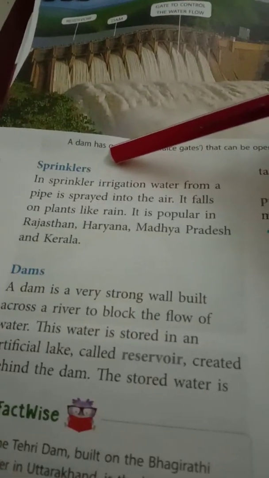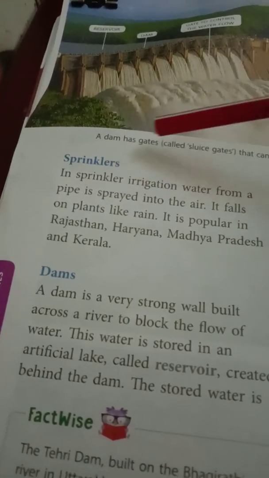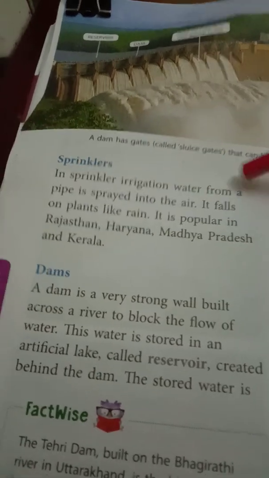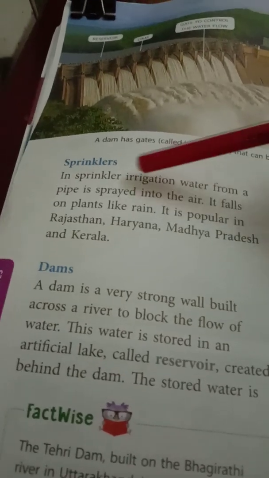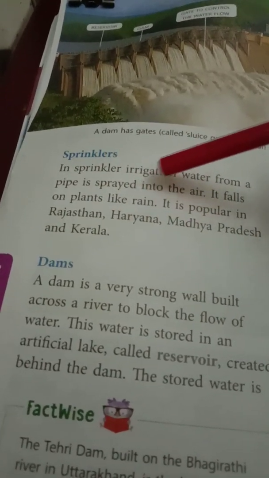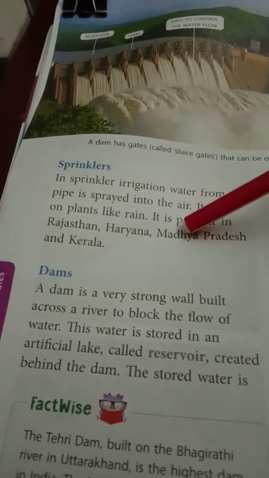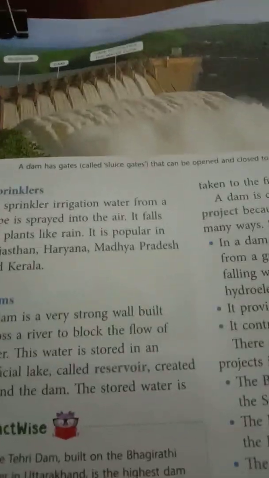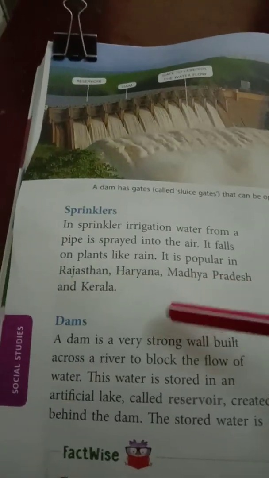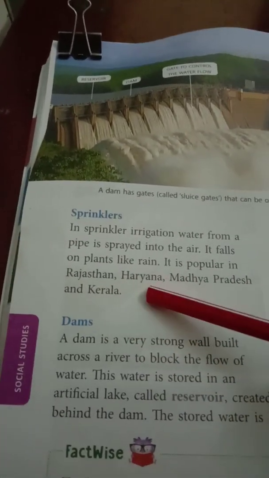Now let's see sprinklers. In sprinkler irrigation, water from a pipe is sprayed into the air. It falls on plants like rain. It is popular in Rajasthan, Haryana, Madhya Pradesh and Kerala. Sprinkler is popular in which place, children? Yes, Rajasthan, Haryana, Madhya Pradesh, and Kerala.